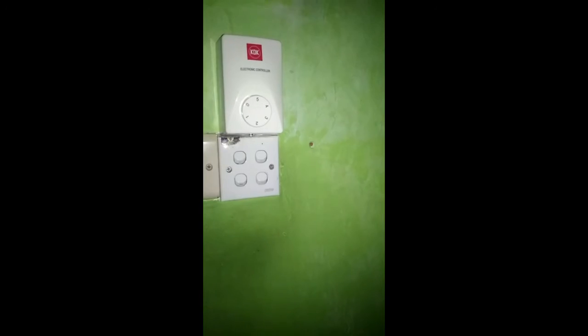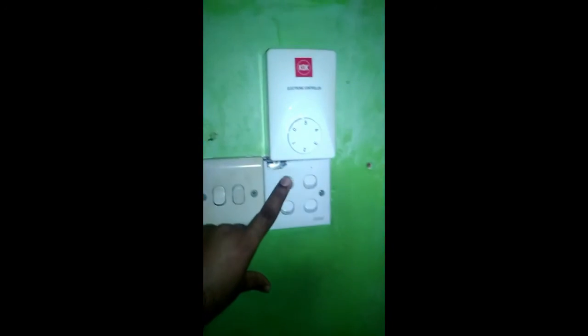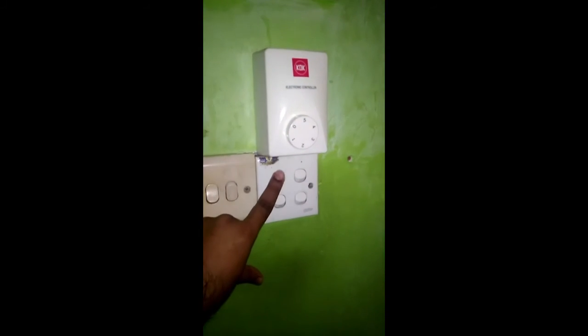For the second, this switch will open the triple lights, that one light. If I switch on this one, it will turn on the fan.